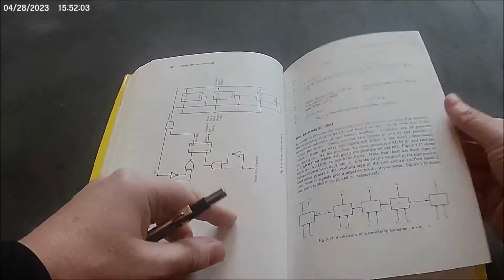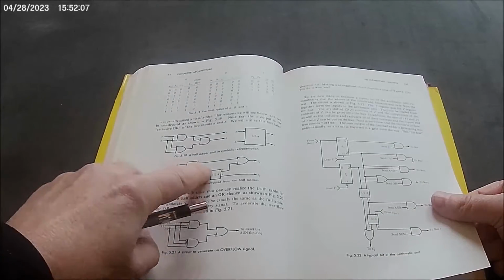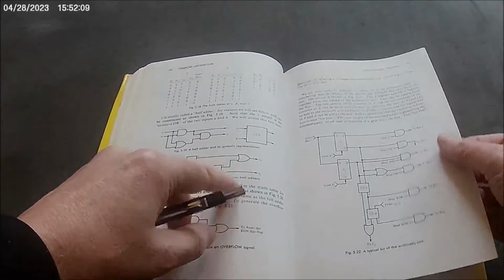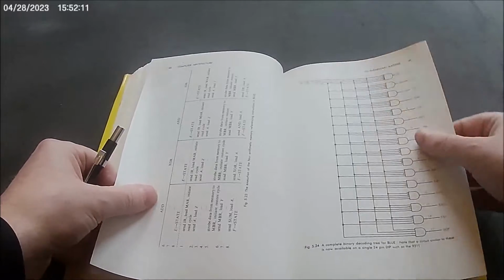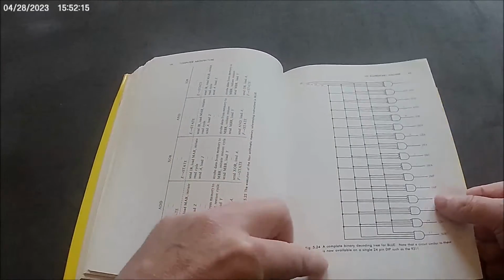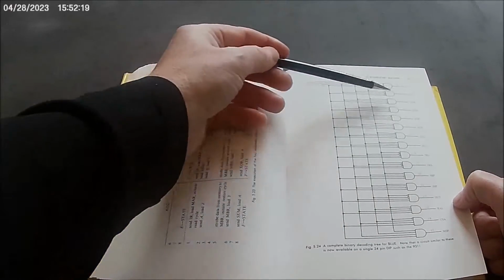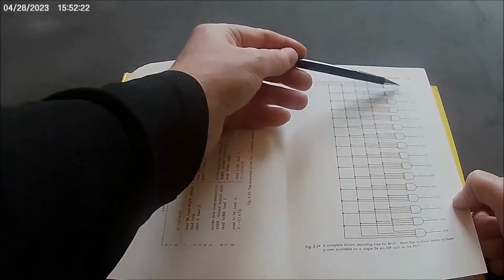We have the arithmetic logic unit, and we've got the basic structures of adders and half adders and full adders, and a binary decoding tree for the blue, and you can see all of the instructions here.